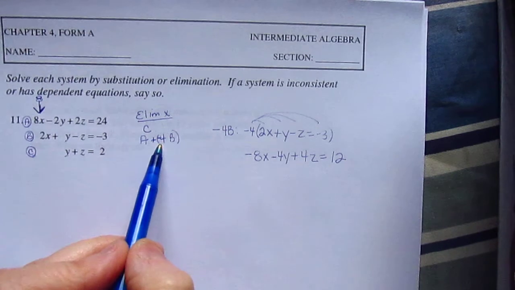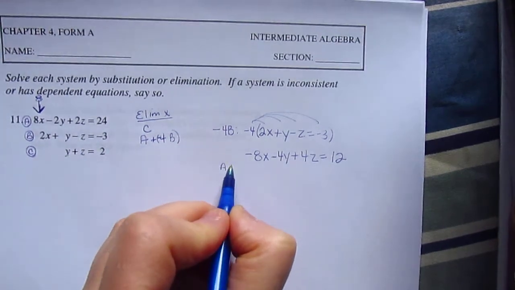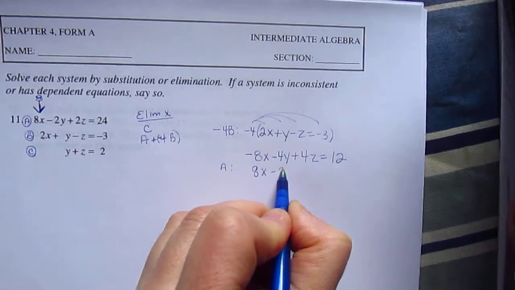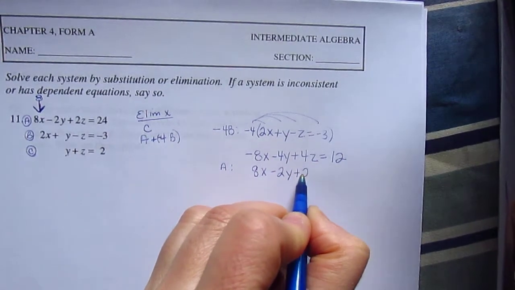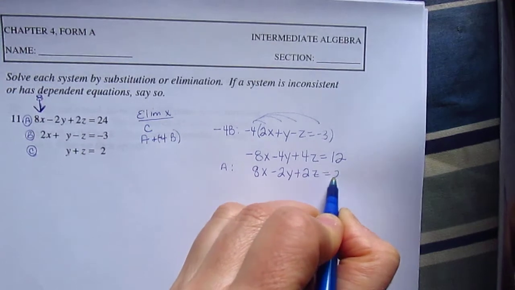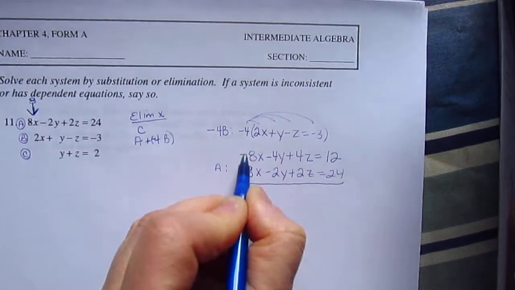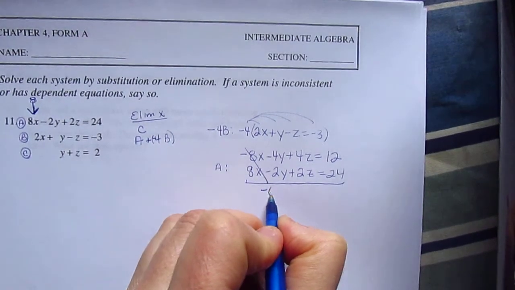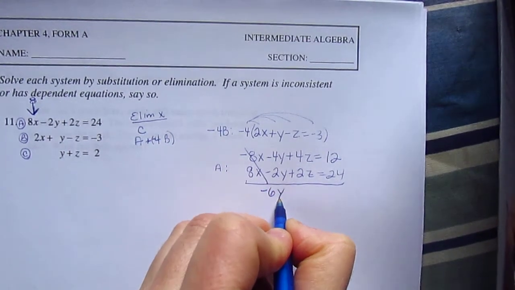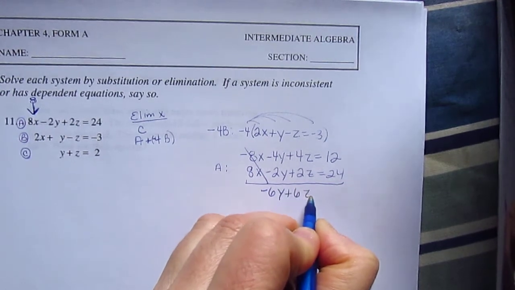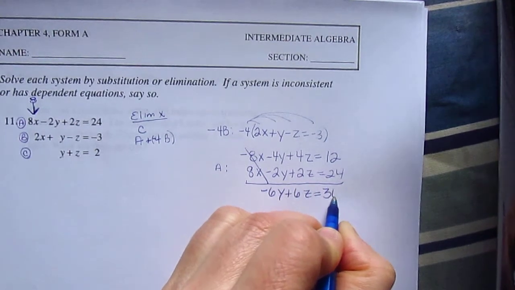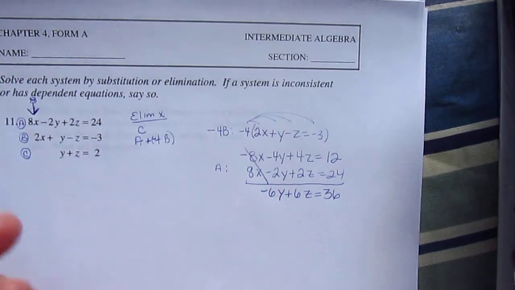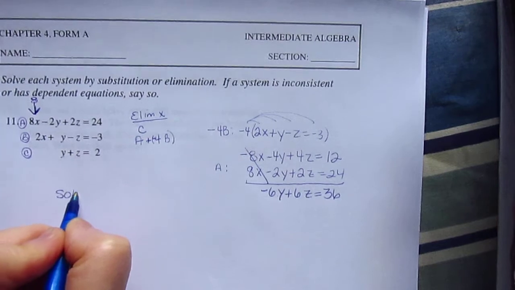Now I need equation A. I'll put it right underneath. 8x minus 2y plus 2z equals 24. The x's drop out, which is what I was expecting. -6y plus 6z equals 36. One equation with 2 variables. C is my other equation with 2 variables.